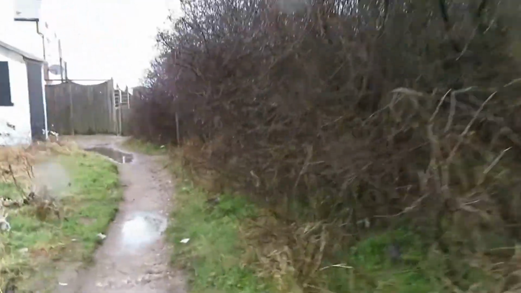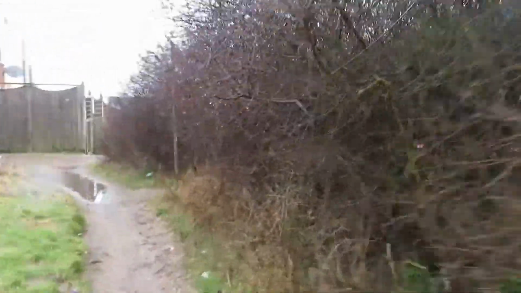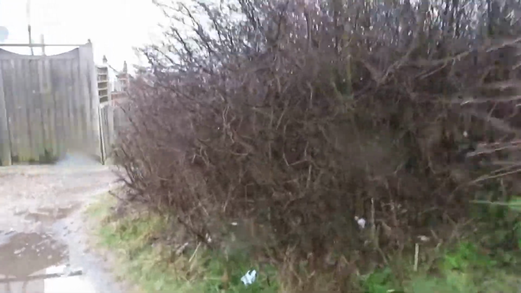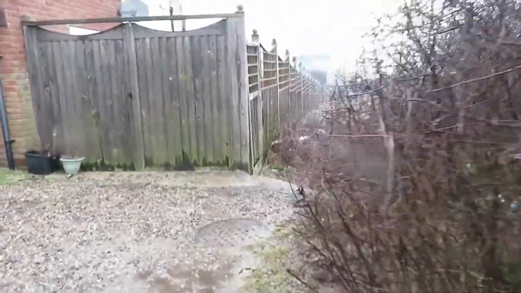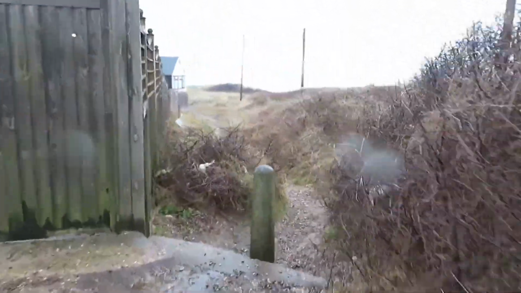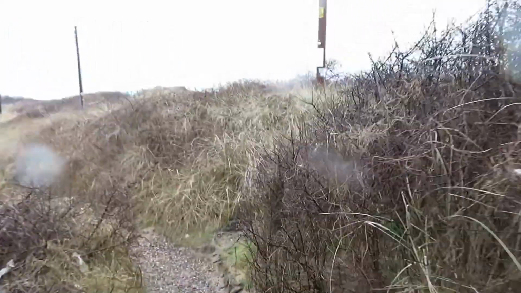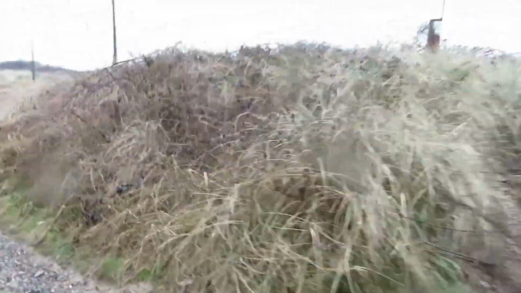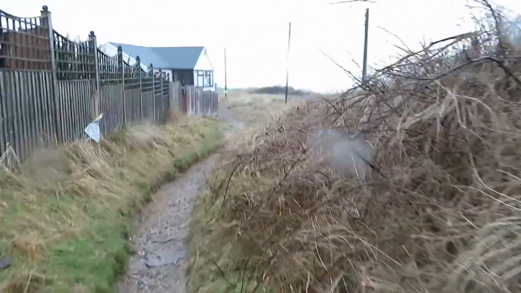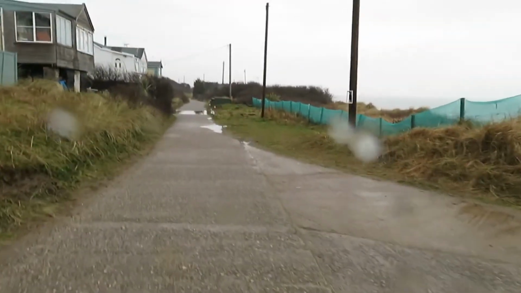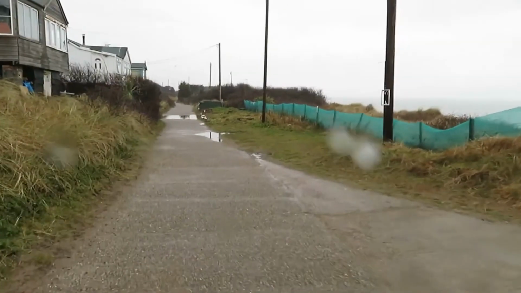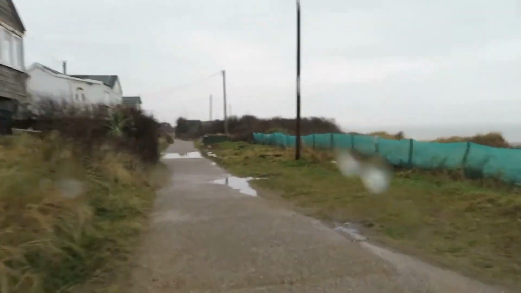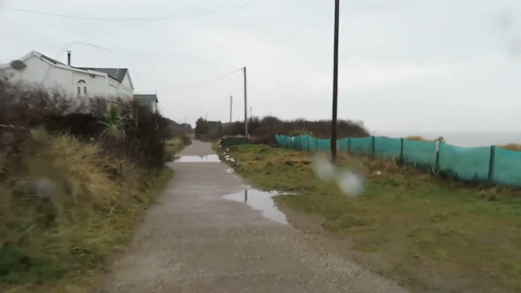Down this track here, another concrete track this time, but very clear, at the top of the cliffs.